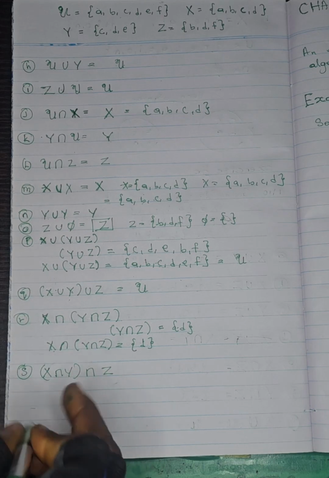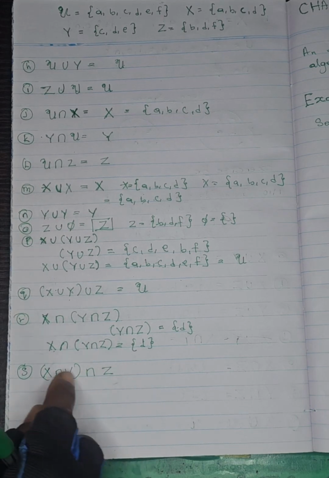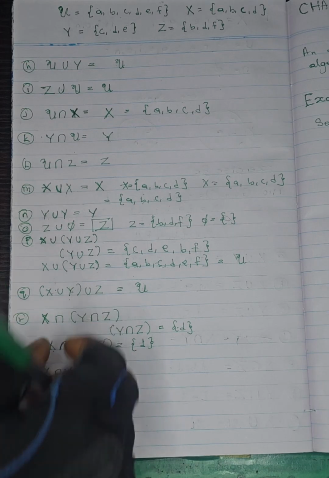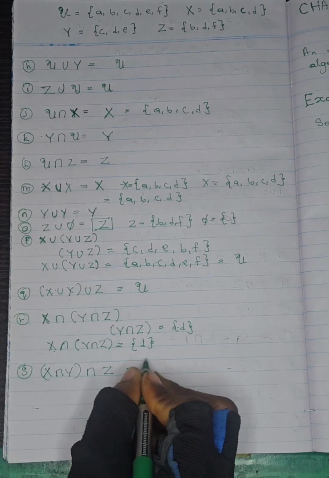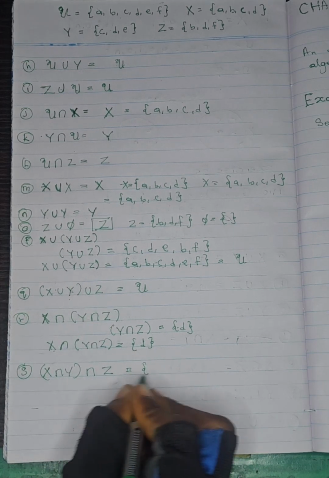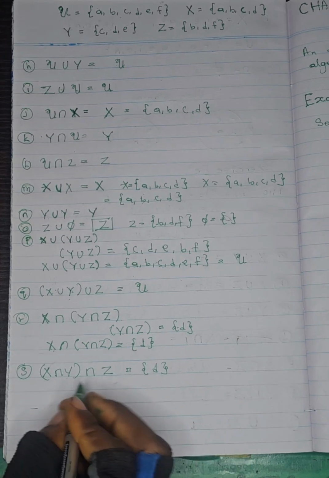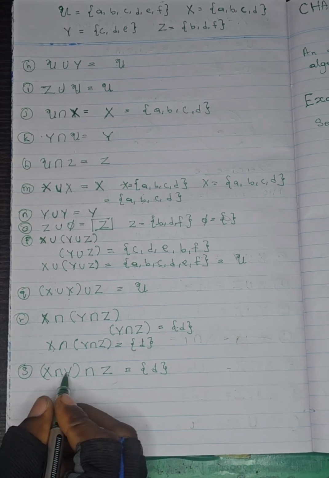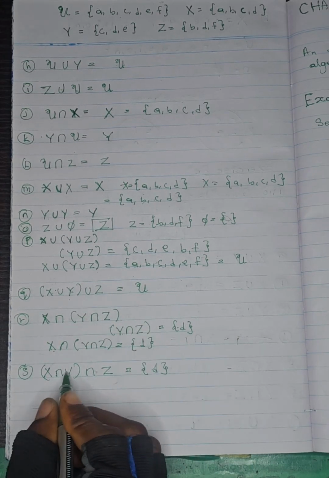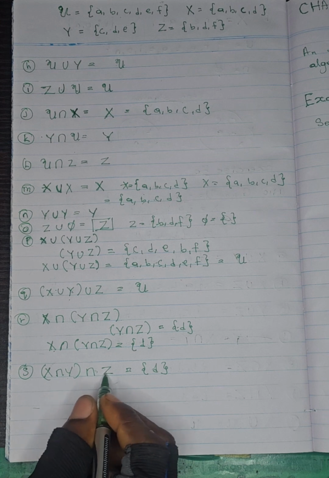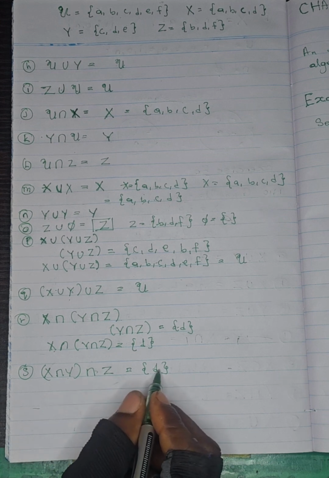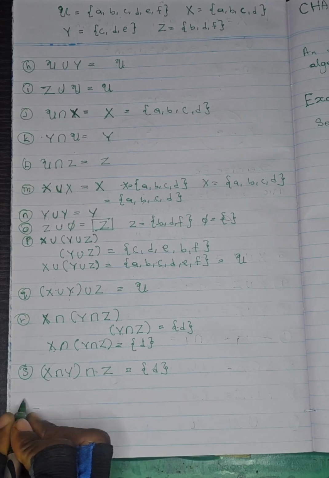Wherever you put the bracket, even if you want to put X intersection Z before intersection Y, it will still be commutative. So we don't need to solve for this. The answer is also whatever we got here, D, which you can also solve for yourself. You can first look for X intersection Y and then do the intersection of whatever you got with Z, and you see that you are still getting D. Are we together?